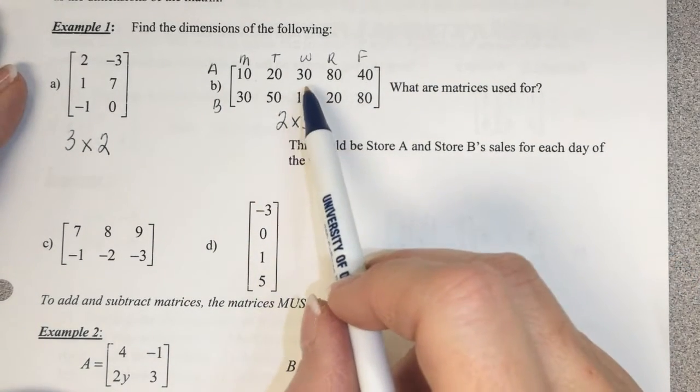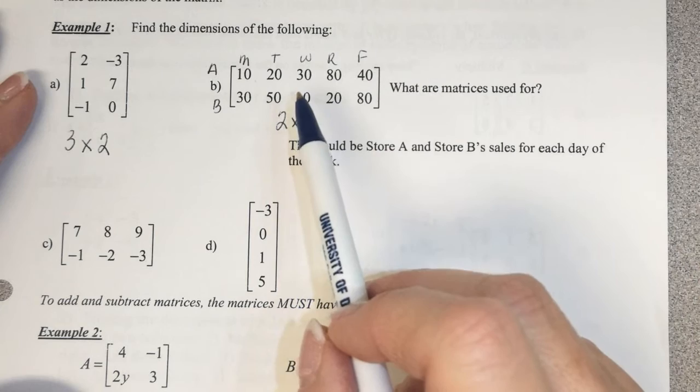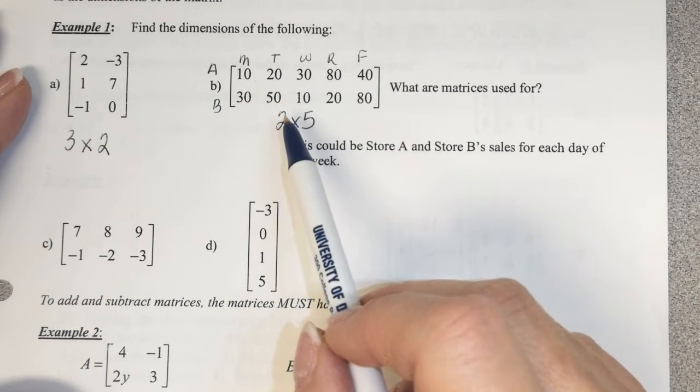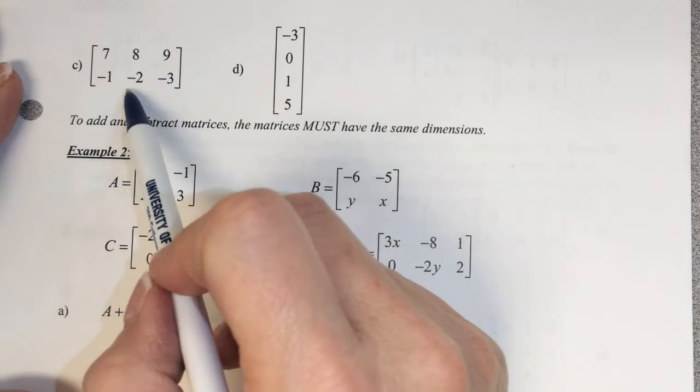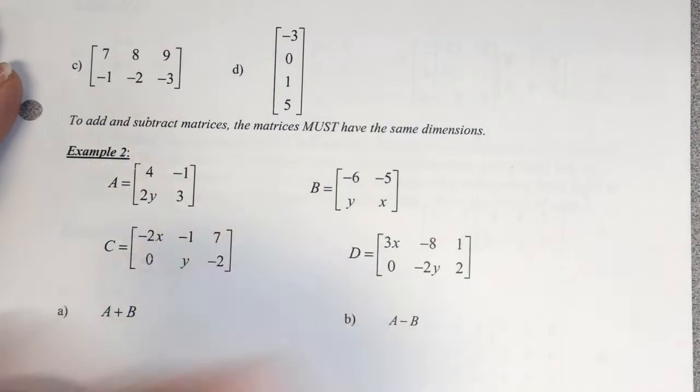There would be some times where it's helpful to be able to add matrices. Sometimes we subtract, sometimes we multiply by a scalar, etc., which we'll talk about. All right, go ahead and write the dimensions of these two on your own.